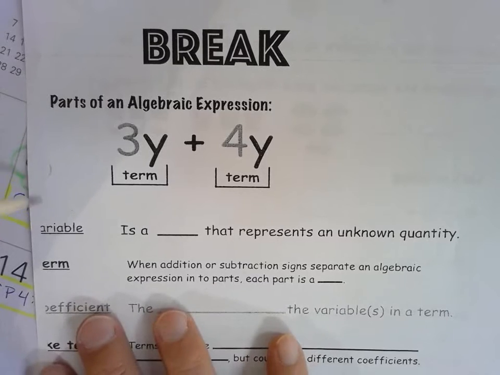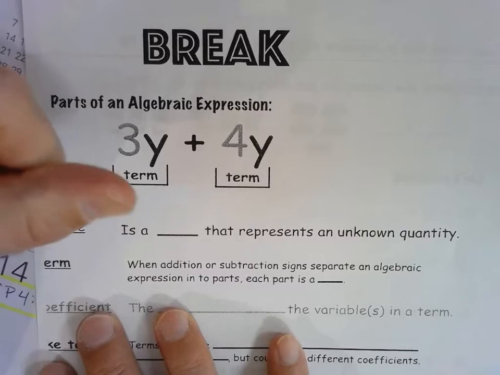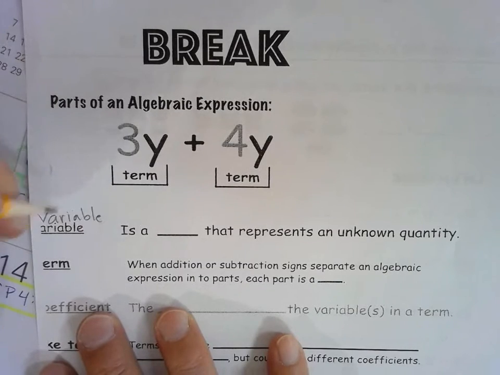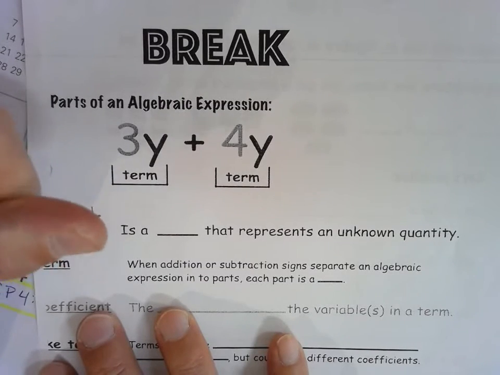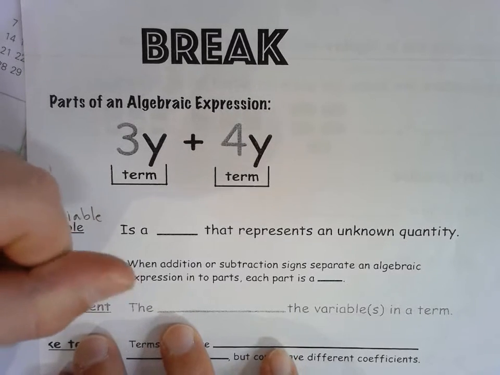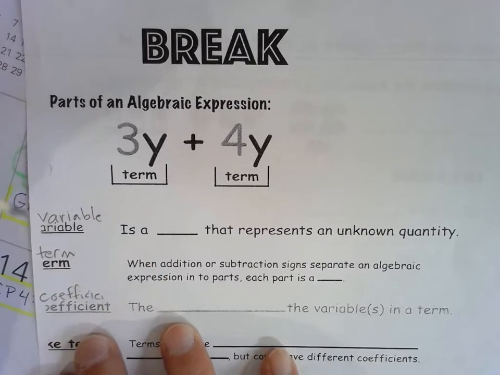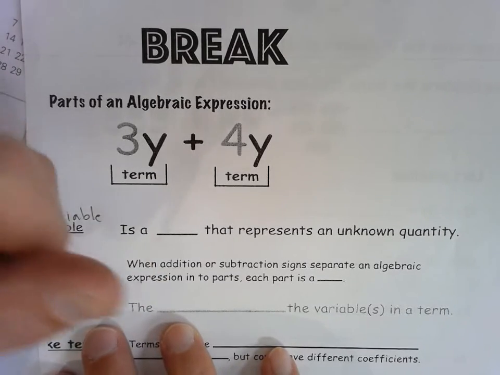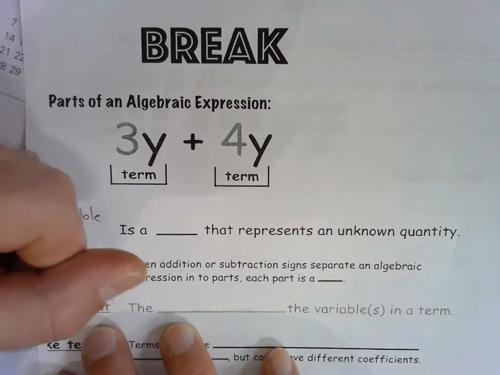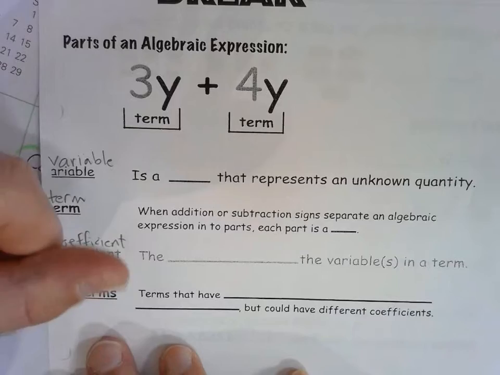So some of these words, they kind of cut off on our paper. This is variable. This is term. This is coefficient. Coefficient. There we go. And the last one was like terms.